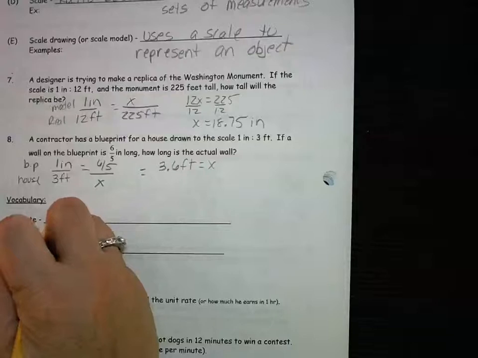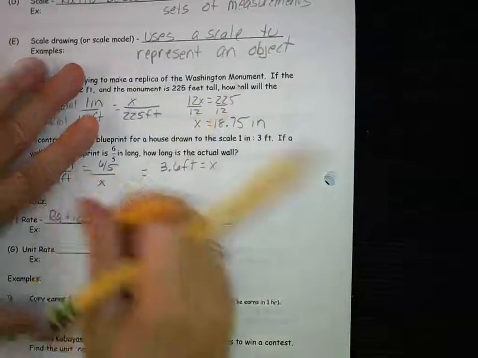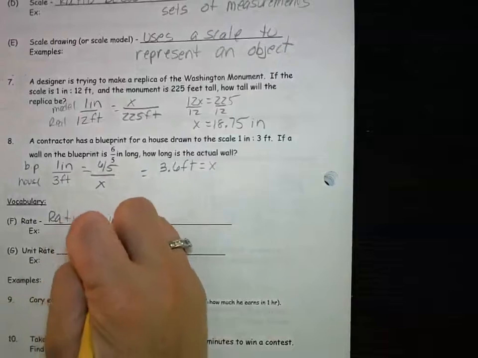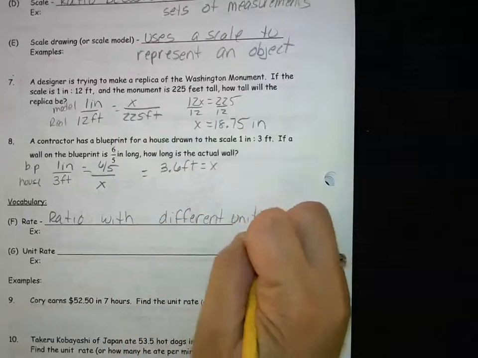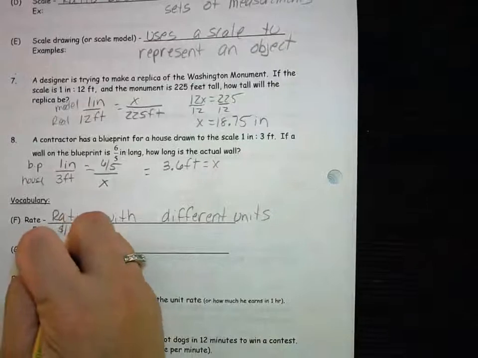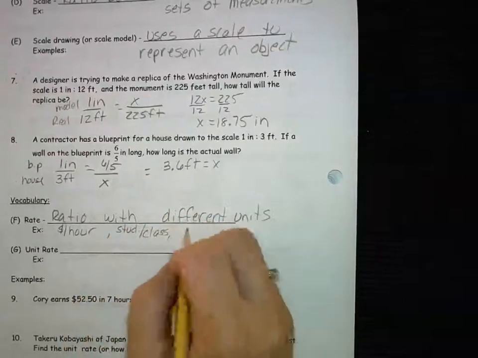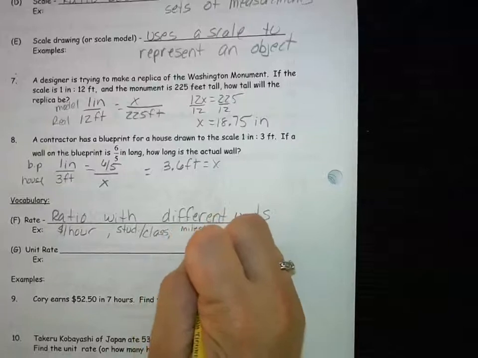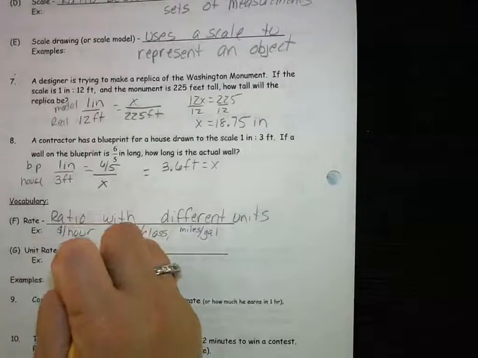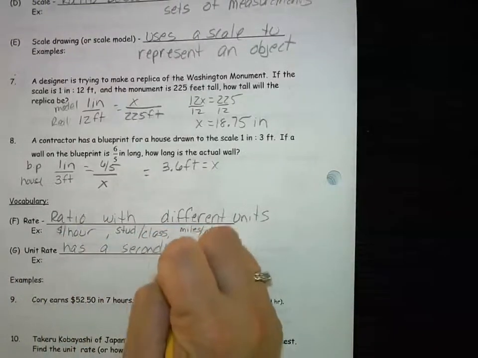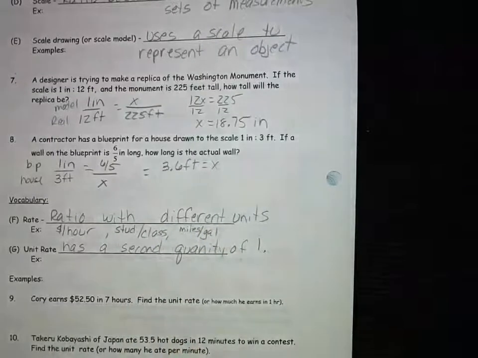A rate is a ratio. Sorry about that, wrote that wrong. A rate is a ratio with different units, and it might be something like dollars per hour. It might be something like students per class. It might be something like miles per gallon. Many different options. And a unit rate has a second quantity of 1. So the unit rate is always, the unit is 1.